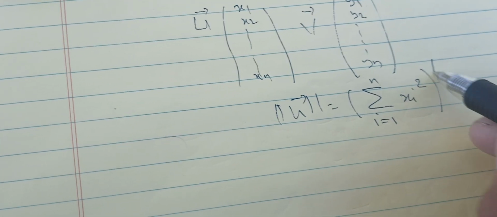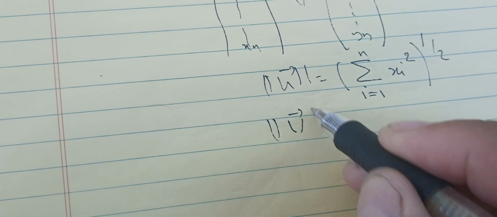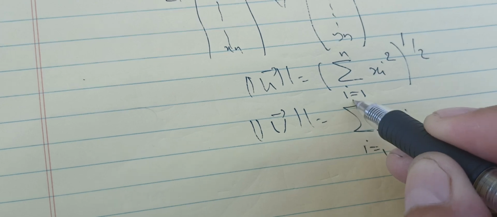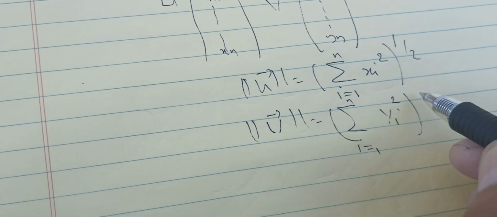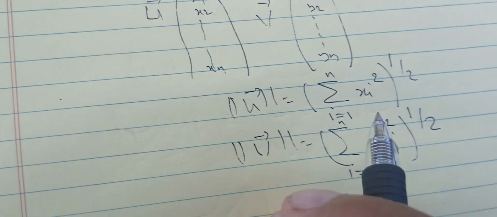The same thing for v: the square root of the sum of yi squared. This is the norm.